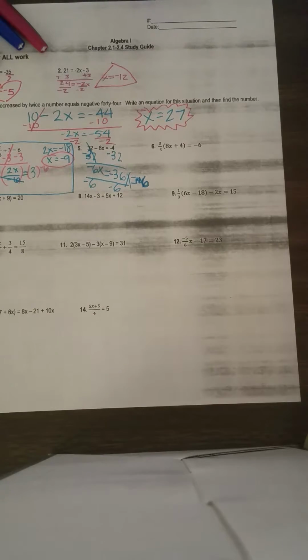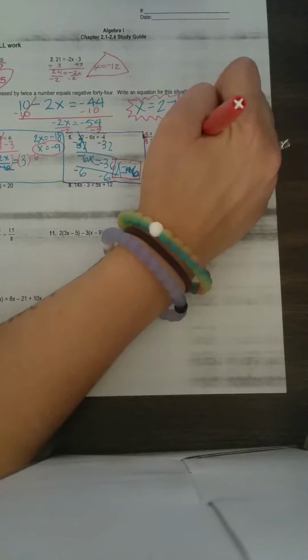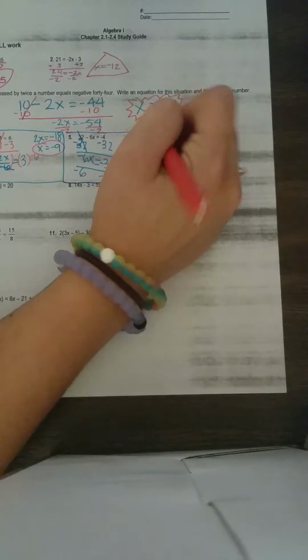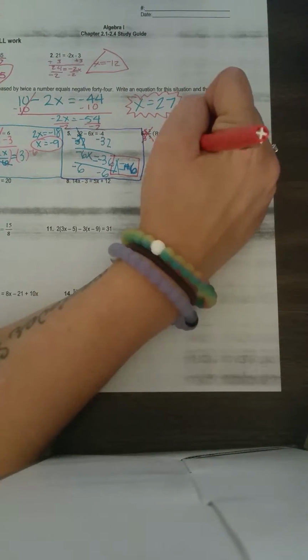And what should we do to our answer? We should baby Jesus it, or circle it. 5/3. So we need to multiply both sides by 5/3. And that kills it over here. And we're left with 8x plus 4 equals.